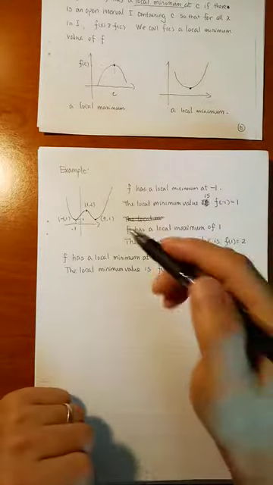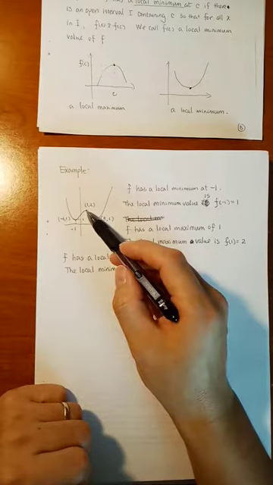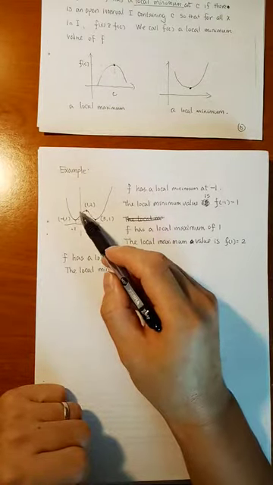Like what I emphasized, this point is only the highest point in its neighborhood.